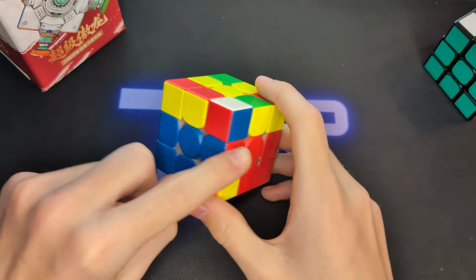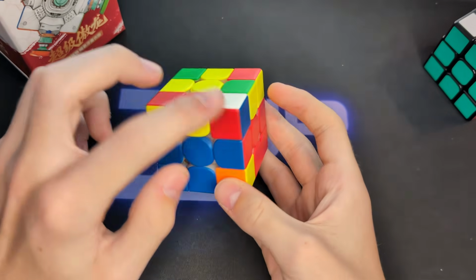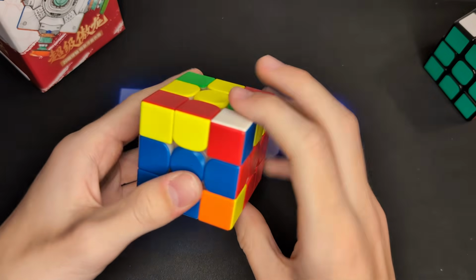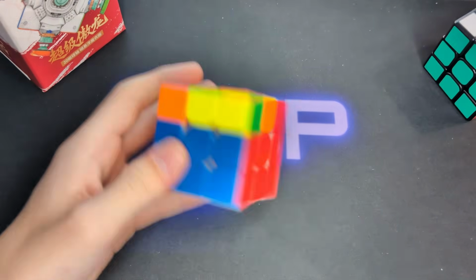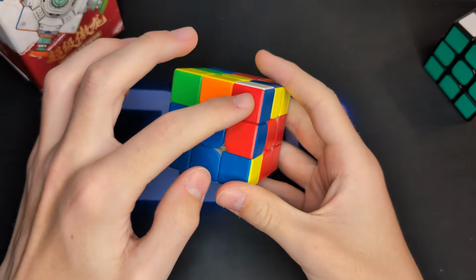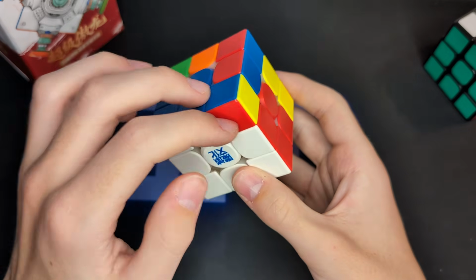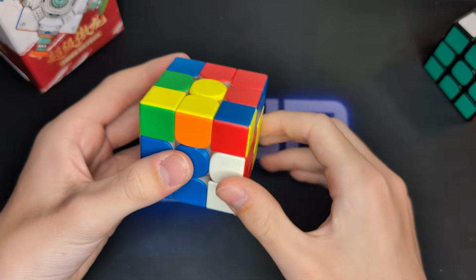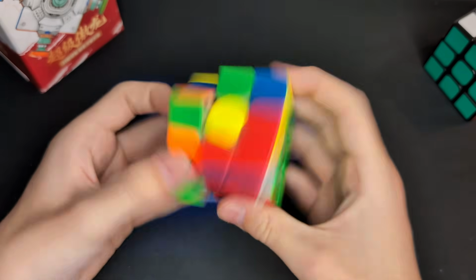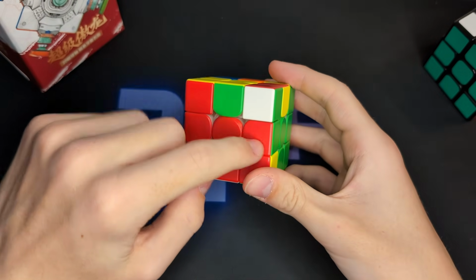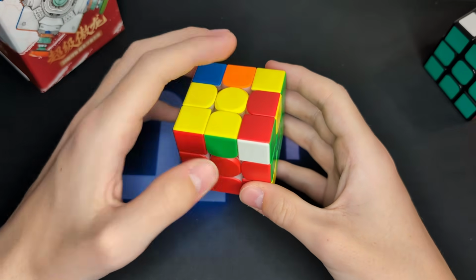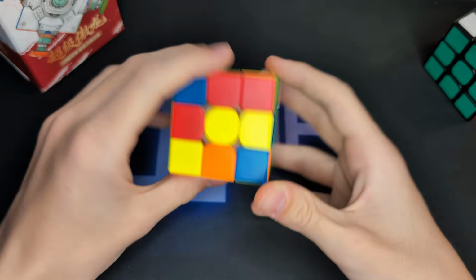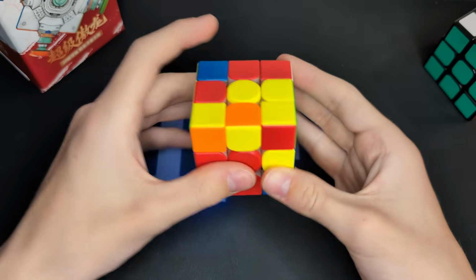Here are all the cases where the edge is in the middle layer and the corner is in the U layer. How I like to do this one is just righties, aka sexy moves. If you have a solved pair but it's like halfway inserted, I like to just bring it out like this and then insert it. So if you have this edge right here and then this corner, I like to bring the corner down and then move this over, so when we bring this up you get a pair.